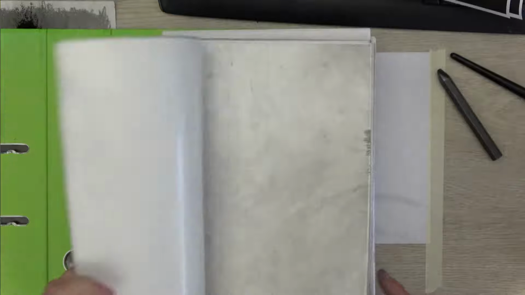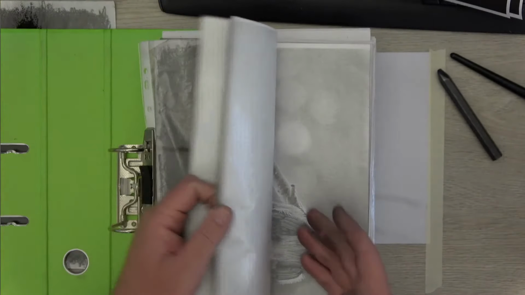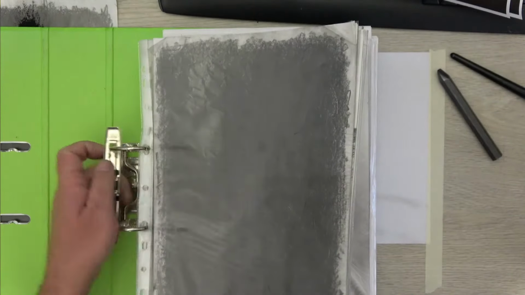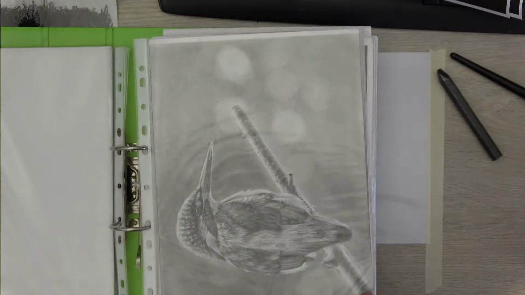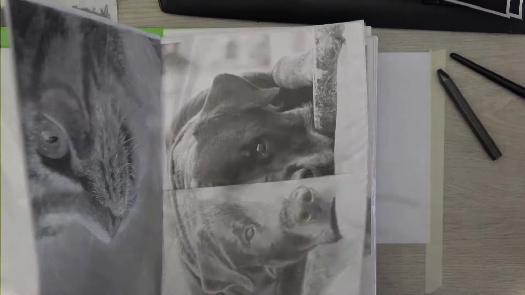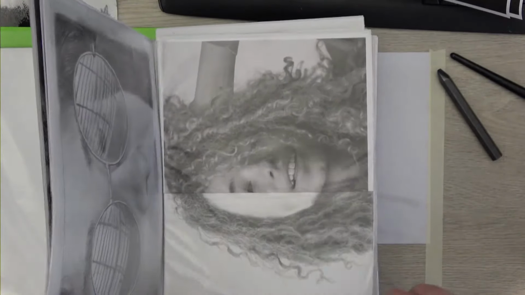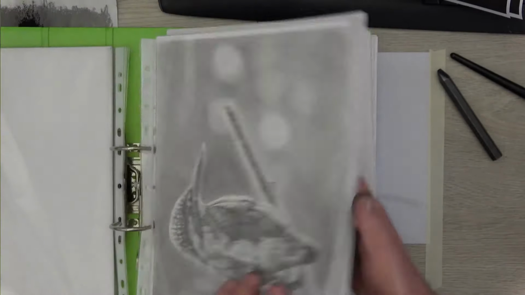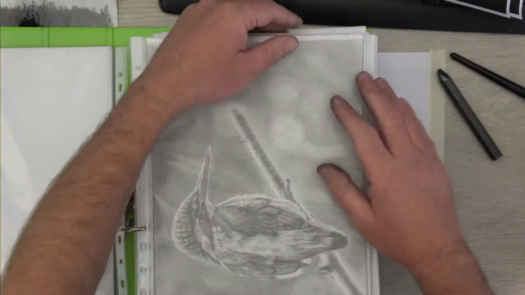With the drawings that I haven't framed. So these initial two is just my papers that I use for when I'm drawing, and I don't have to look for it. But here's all my drawings. So they're just in a folder. And these are plastic sleeves.